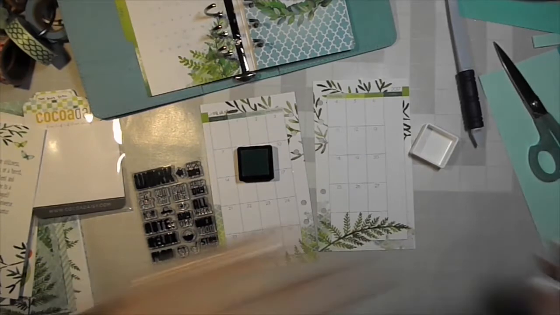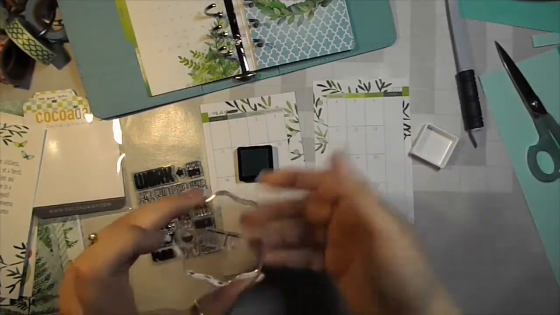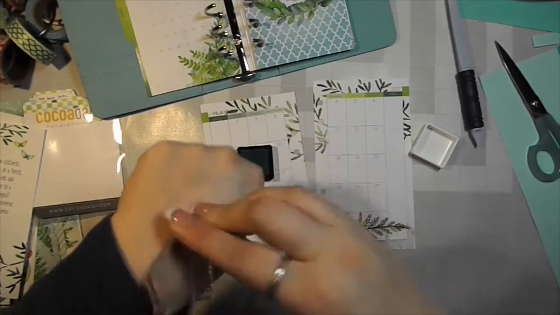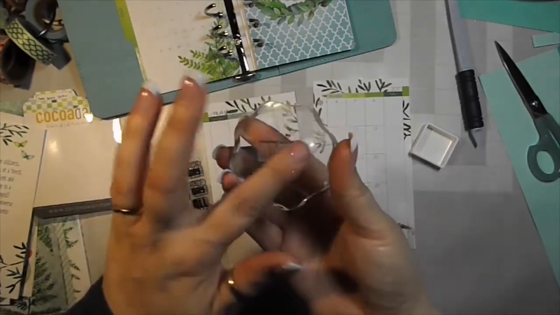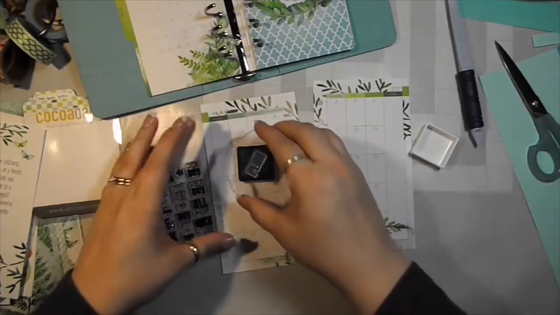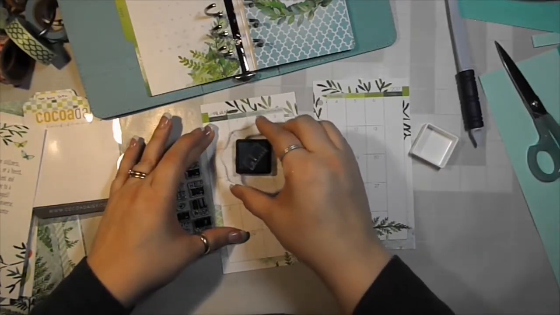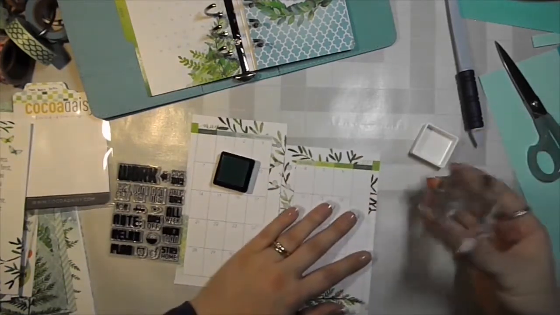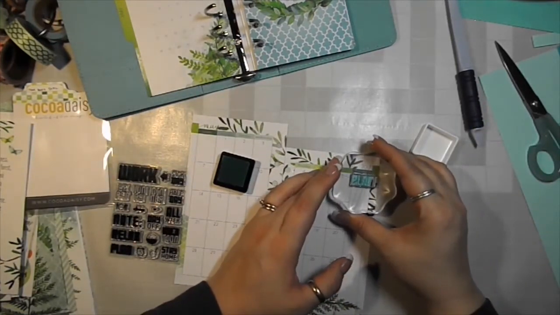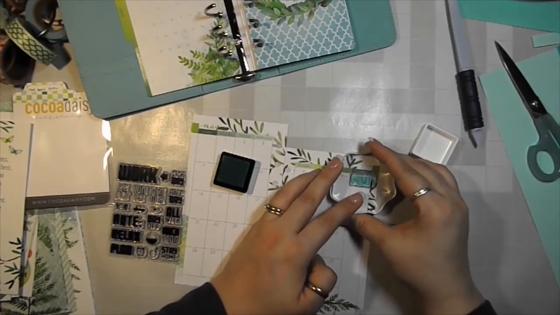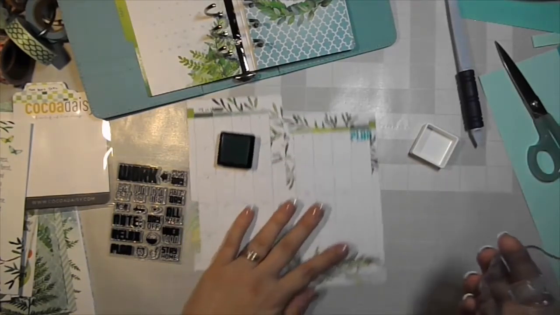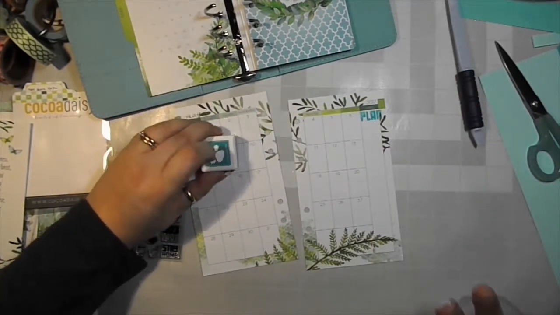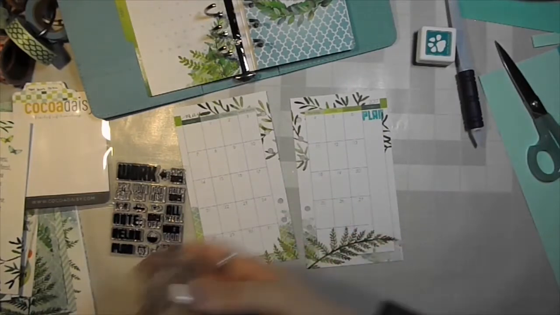Of course, I didn't make sure that my block was ready to go. See, that's something I would put in my list. Make sure your stamp block is together. So I just stamp it off on my hand a little bit just to get rid of the excess sticky. And that seems to help with how much ink goes on. And I'm going to put that here. Plan. Alright. And I do like that color.